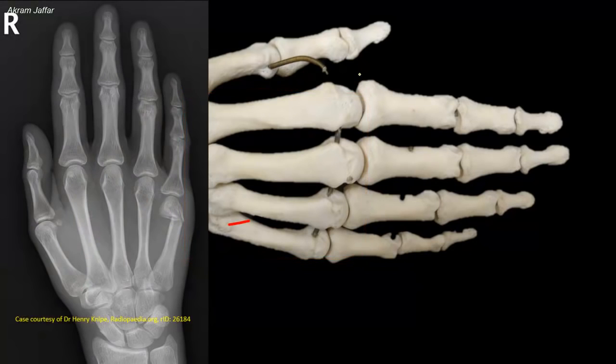Fracture of the fifth metacarpal bone is often referred to as boxer's fracture. It occurs when an unskilled person punches someone with a closed and abducted fist.